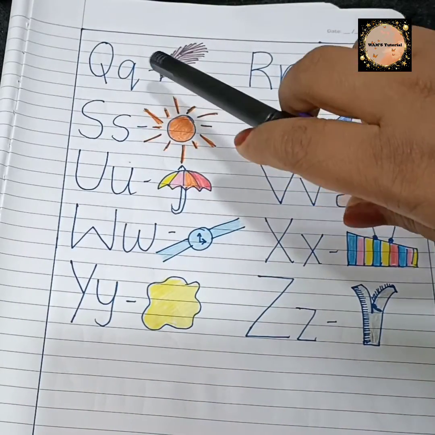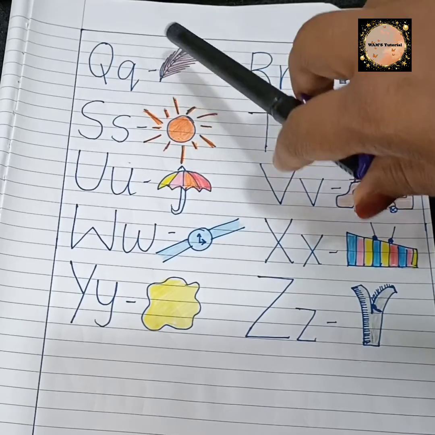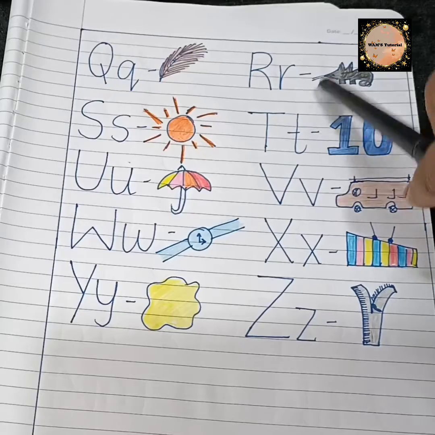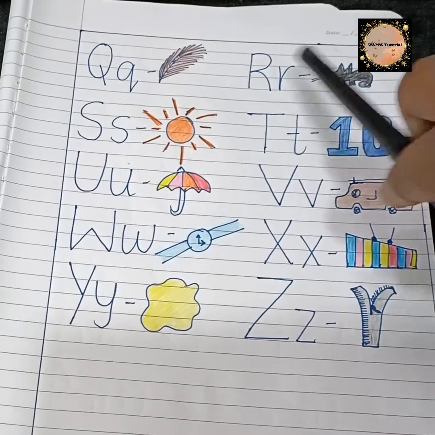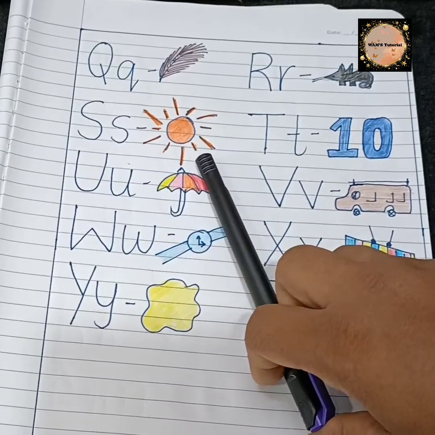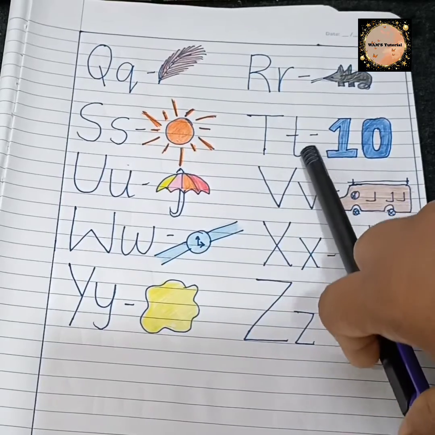Q says quill, quill. R says rat, rat. S says sun, sun.